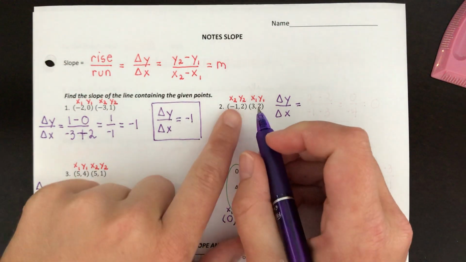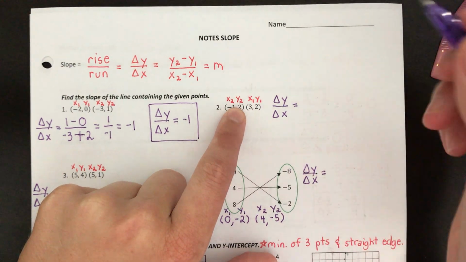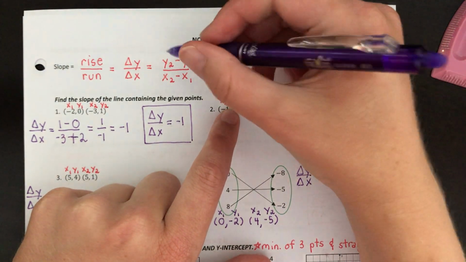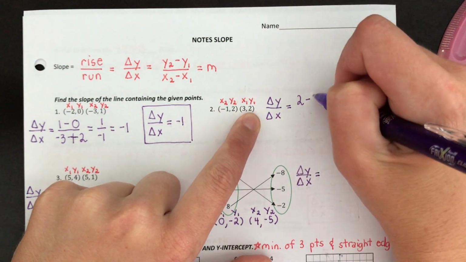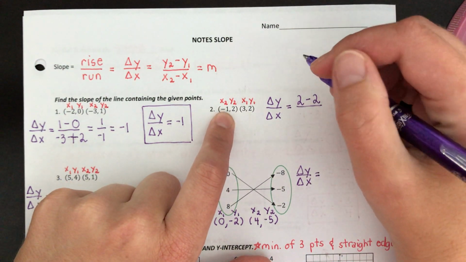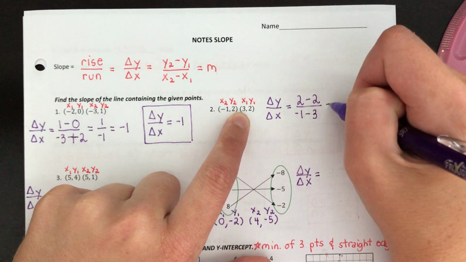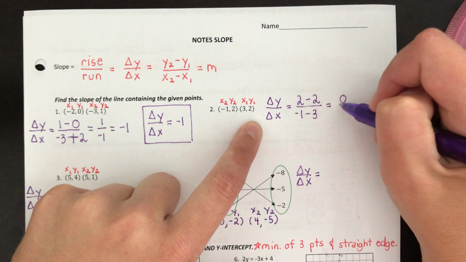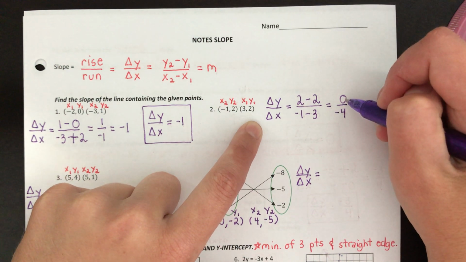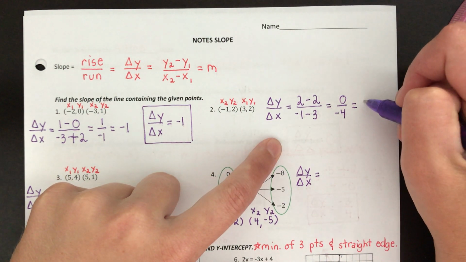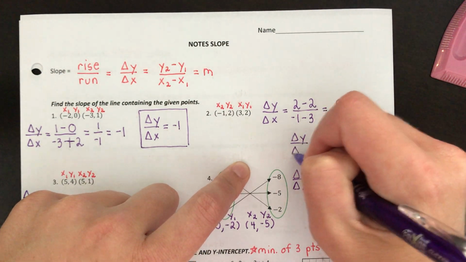All right, so like I said, in this one, we started with x2 and y2 in front. That's okay. So change in y over change in x would be y2, so 2 minus y1, 2, over x2, which is negative 1, minus x1, so minus 3. So 2 minus 2 is 0 over negative 1 minus 3 is negative 4. And when we have 0 in the numerator, 0 over anything other than 0 is just 0. So our change in y over change in x is 0.